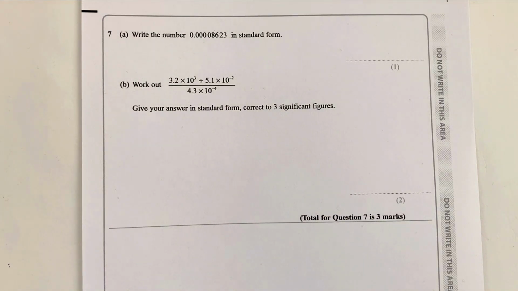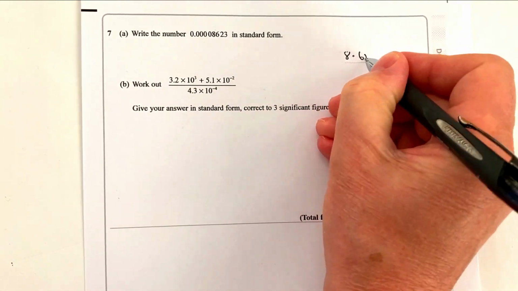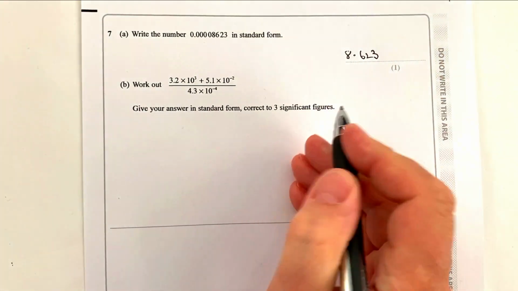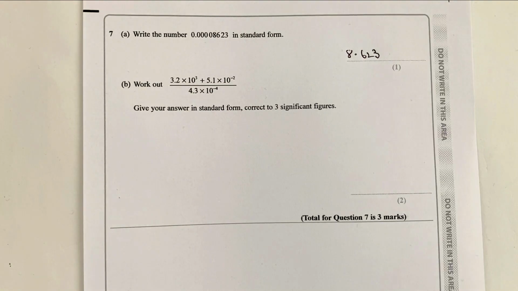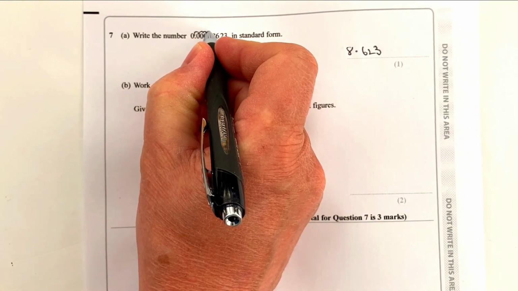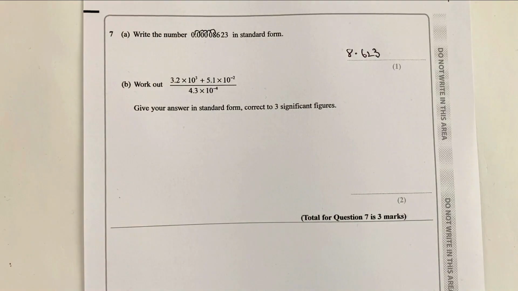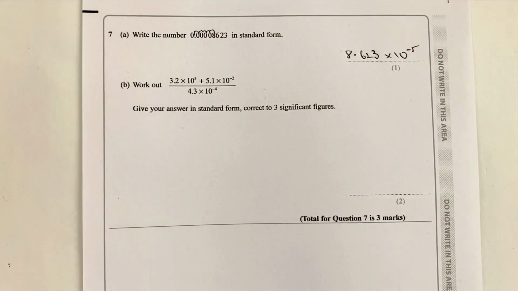Okay, so write the number in standard form. As you know, standard form means that we need to have the first number between 1 and 9. So I'm going to write this as 8.623. The first number has to be between 1 and 9, then a decimal point, and then you want to demonstrate how far the decimal point has moved. It's moved 1, 2, 3, 4, 5 times in that particular direction, which in standard form is the negative direction. So we write that as 10 to the power of -5, and that would be the answer to this particular question.